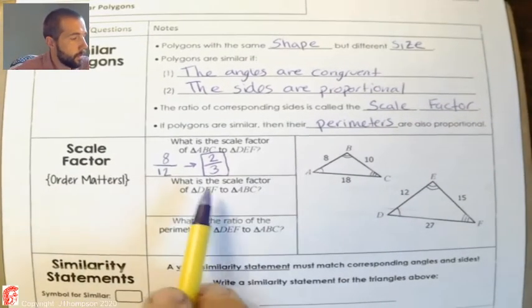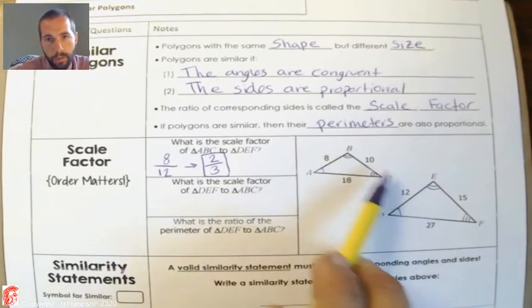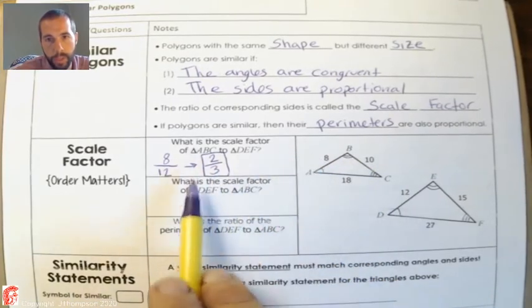Now the next one, what is the scale factor of DEF to ABC? All we're doing is we're just flipping the numbers. So instead of doing 8 over 12, we would do 12 over 8, which would reduce to 3 over 2.